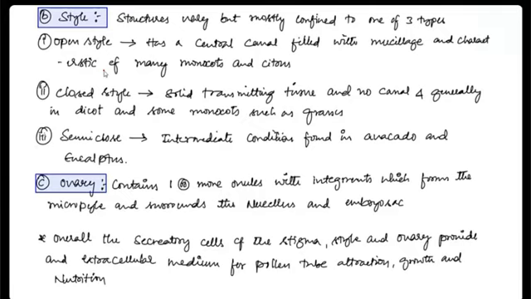Open type is where the central canal is filled with mucilage, and it is characteristic of many monocots and citrus. So it will be just a canal-like structure filled with mucilage. But closed style is a solid transmitting tissue with no canal, and it is most commonly seen in dicots and in some monocots, such as grasses. The semi-closed is an intermediate condition between open and closed, observed in avocado and eucalyptus. So this is about style.